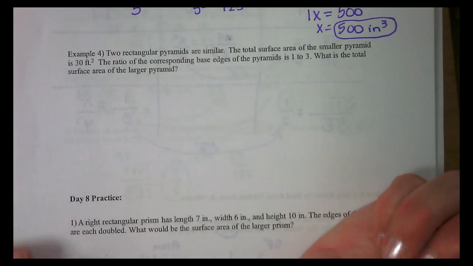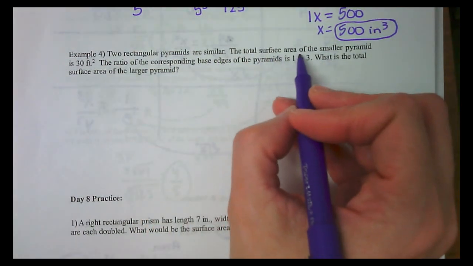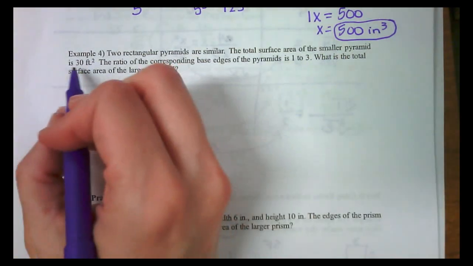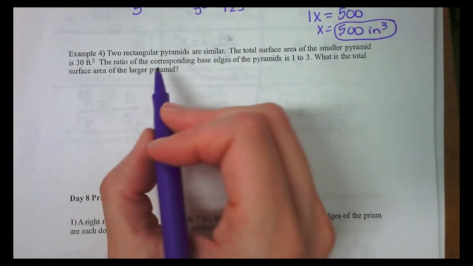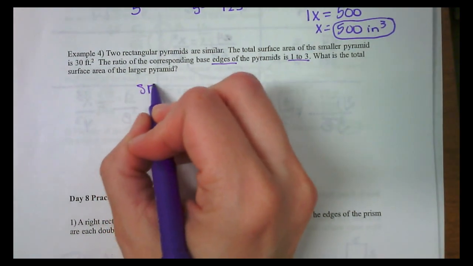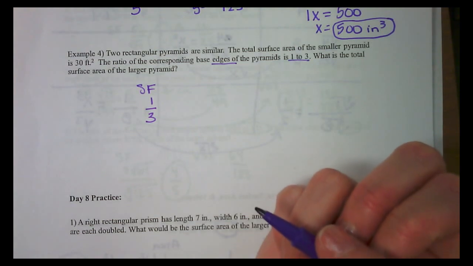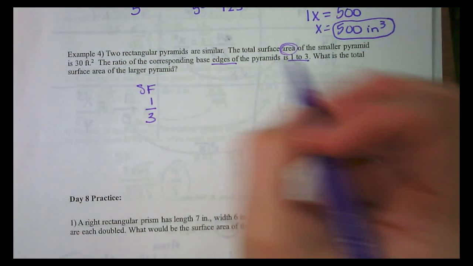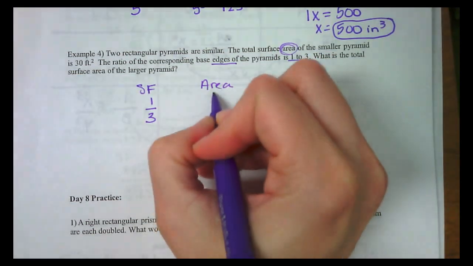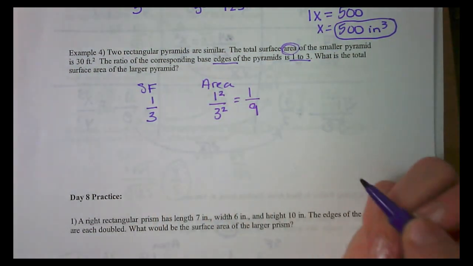Okay, example 4, we have two rectangular pyramids that are similar. The total surface area of the smaller pyramid is 30 feet squared. The ratio of the corresponding edges is 1 to 3. So that's telling me my scale factor is 1 to 3. We're doing area, so I know I want to change this to 1 squared over 3 squared, which is 1 to 9.